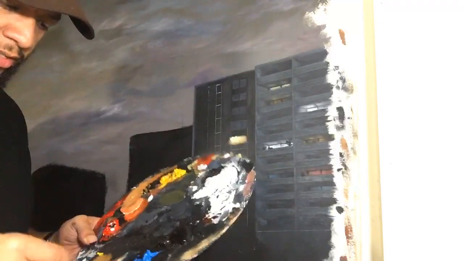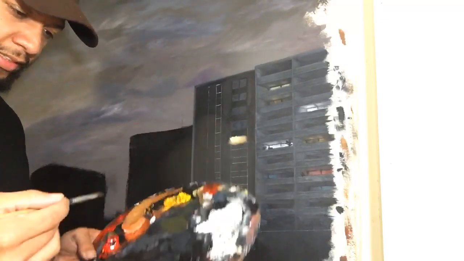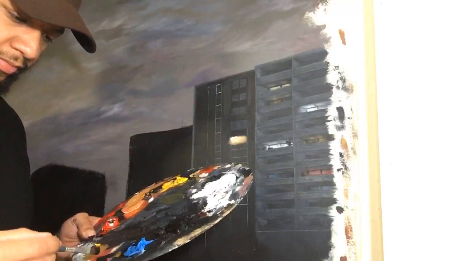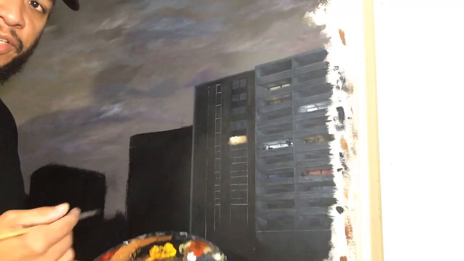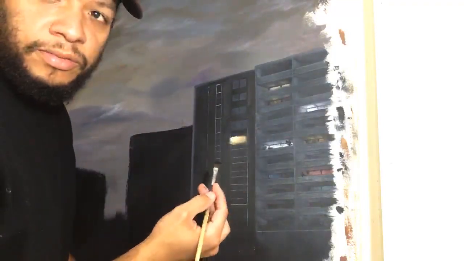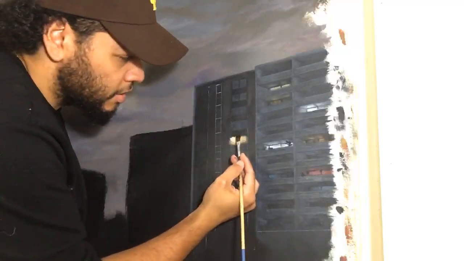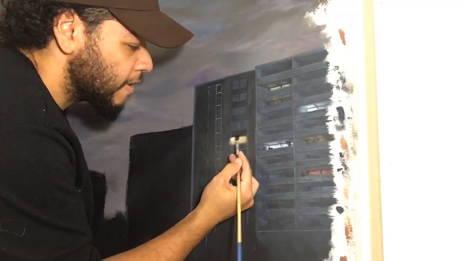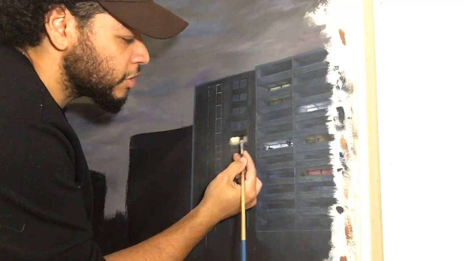Of just the black paint. Really get it together, just like so. And fill this space in.